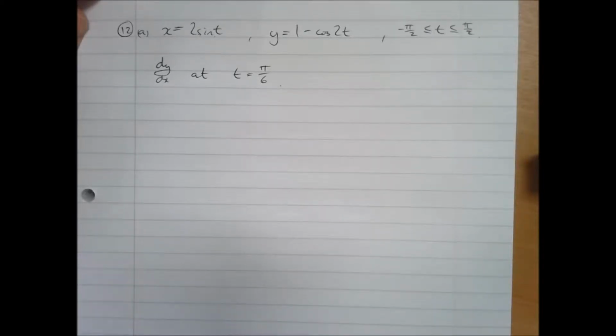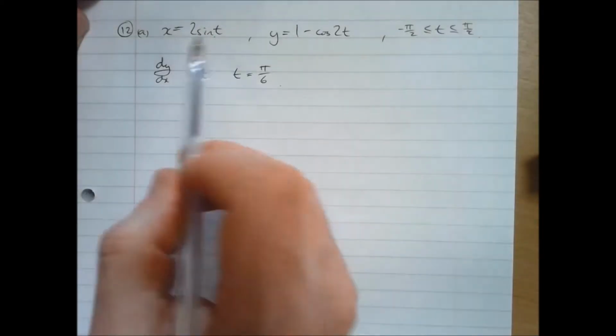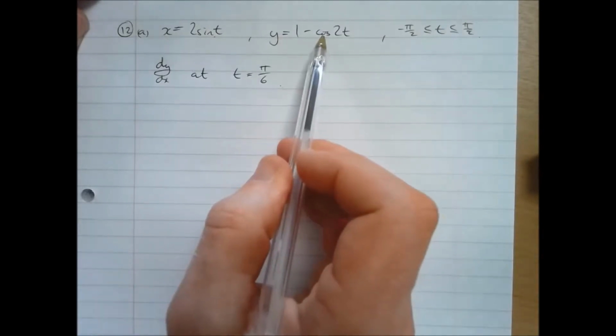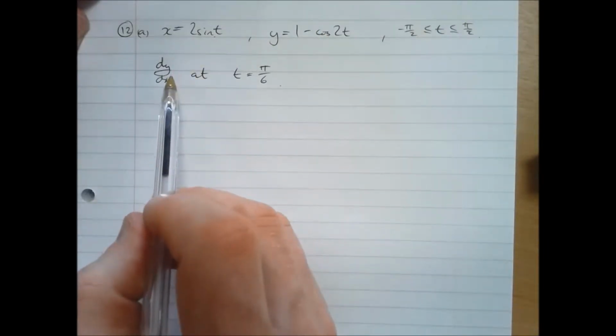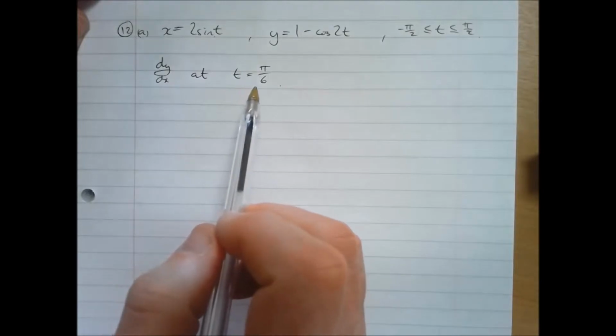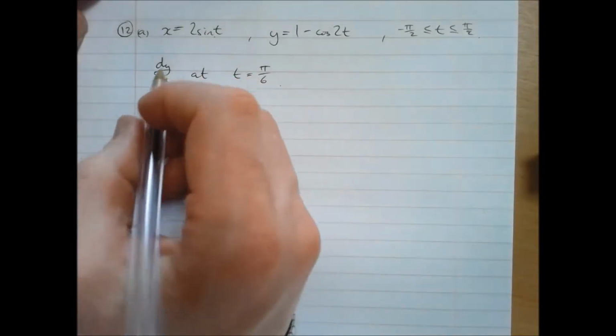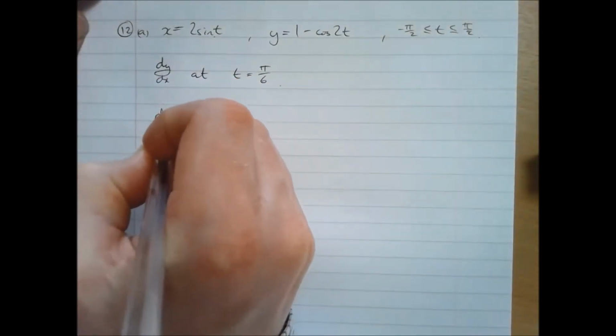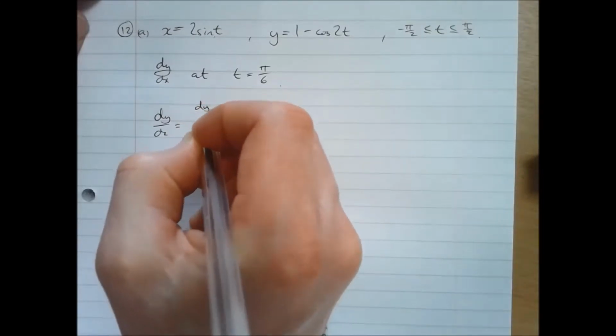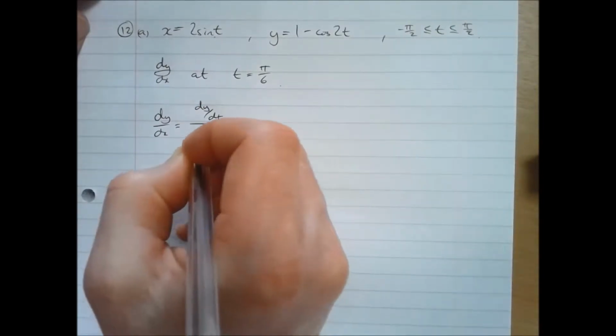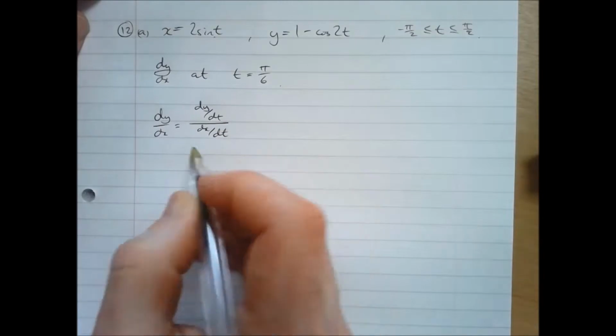Question 12, part A. Here we've got parametric equations involving sine and cos, and we're asked to find dy by dx at t equals pi over 6. Okay, so here we should know that dy by dx is equal to dy by dt over dx by dt.